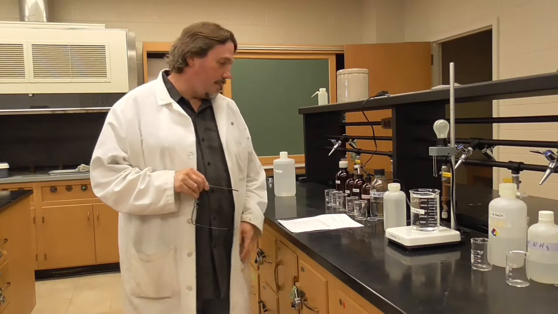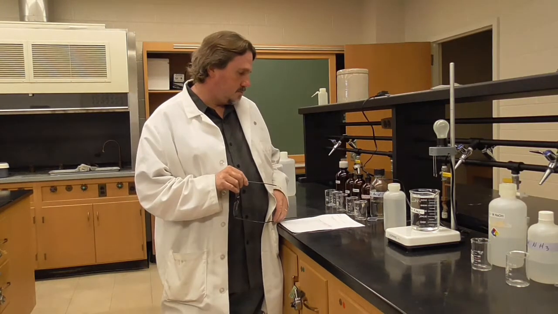The dialysis and osmosis lab, part A. Part A is all about electrolyte demonstration, which refers to the ability of a compound when dissolved in water to conduct electricity.